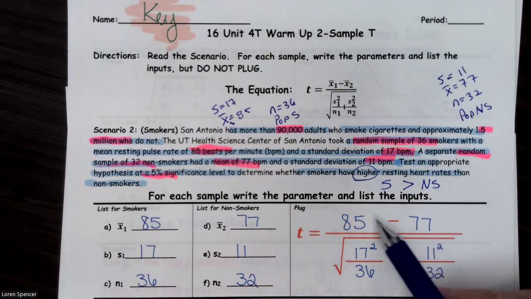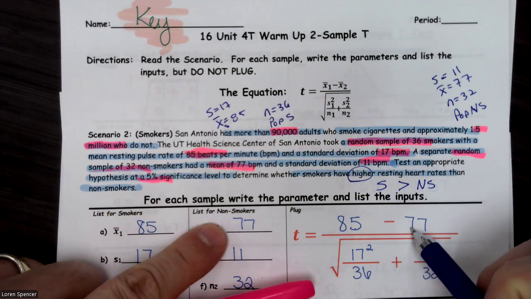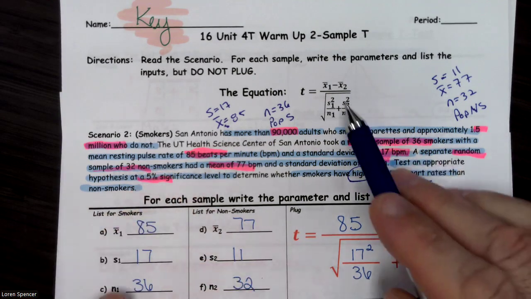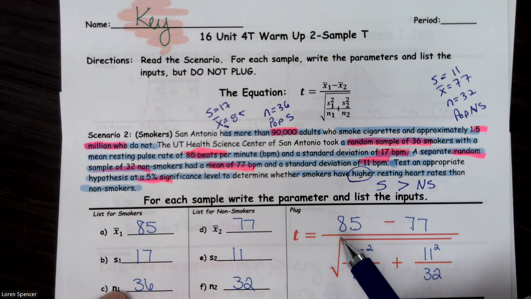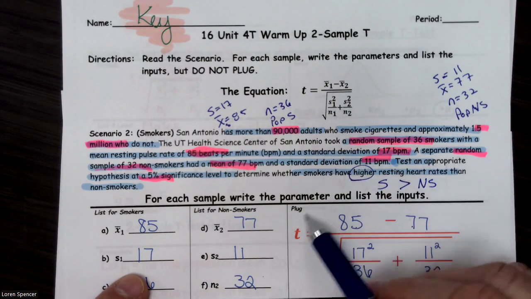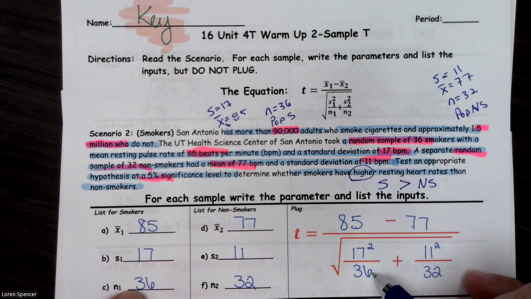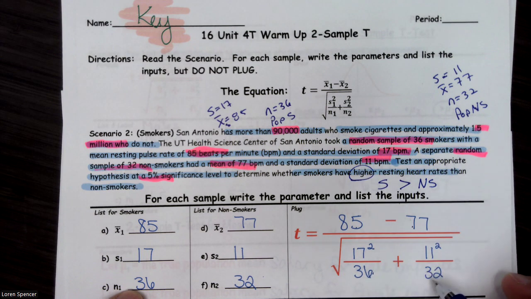Our equations up here, so we just plugged in 85 for the X1 and 77 for the X2, smokers minus non-smokers. Then we had 17 for S1, 11 for S2, and our sample sizes of 36 and 32. So we just plugged into the formula.